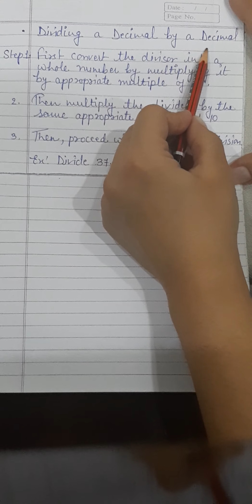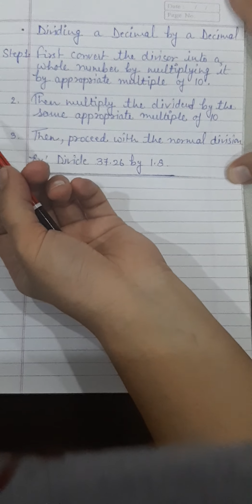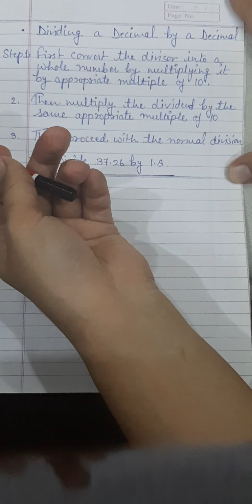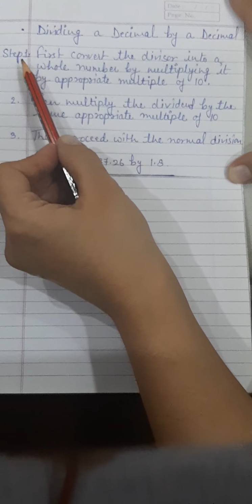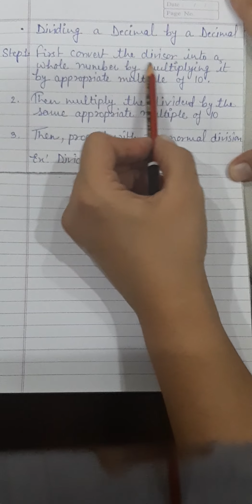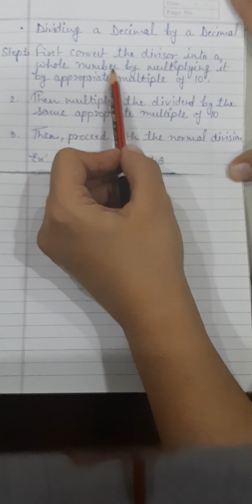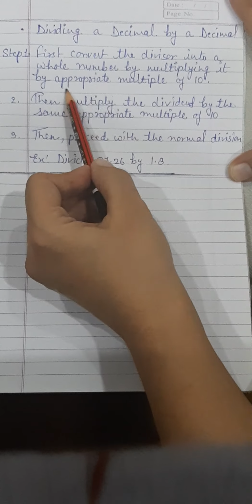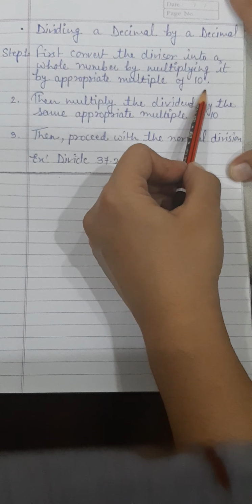Now next is dividing a decimal by a decimal. If both numbers are decimal, divisor and dividend, if both are decimal numbers, then in that case step 1 will be to first convert the divisor into a whole number by multiplying it by an appropriate multiple of 10.